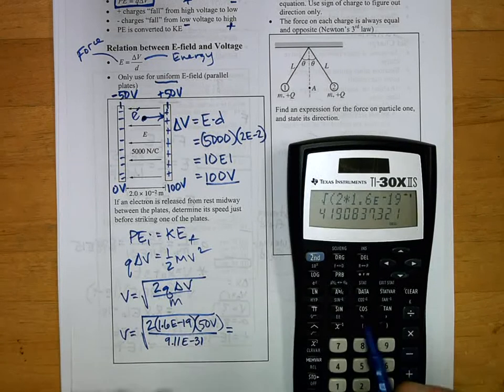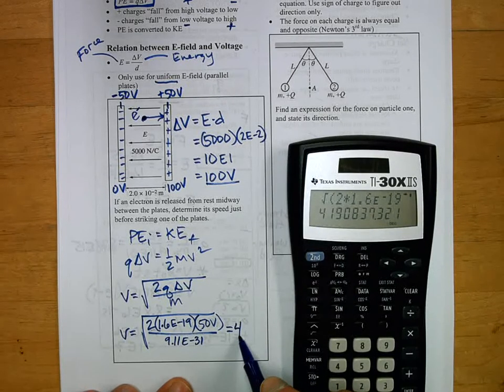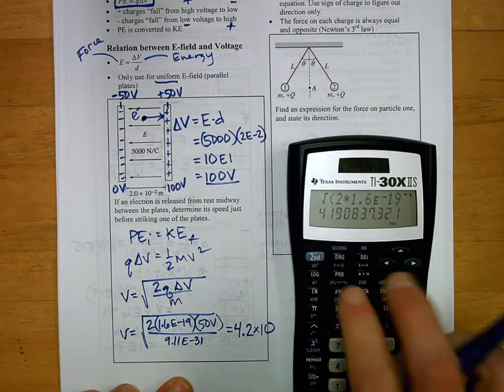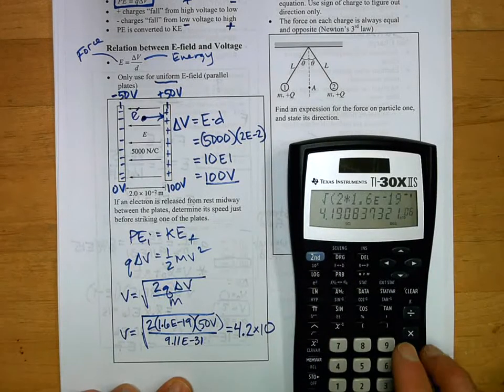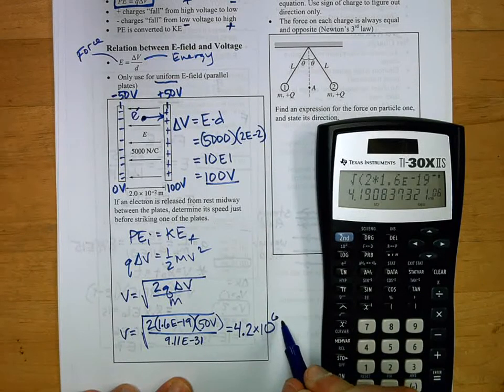And I'm getting 4.2 times 10 to the 6th meter per second.